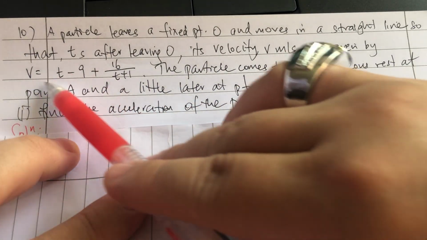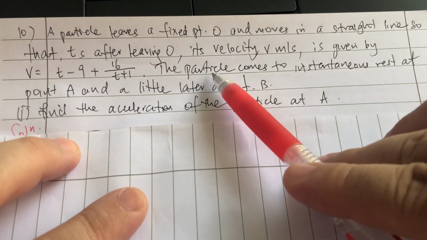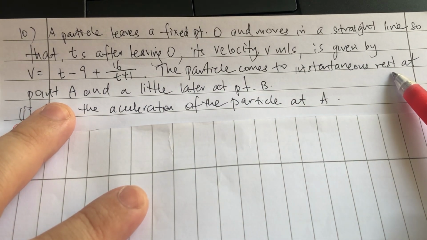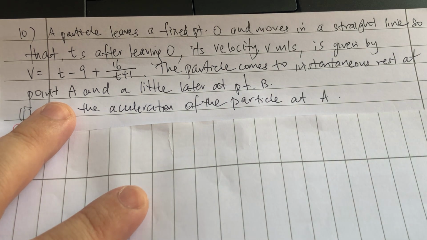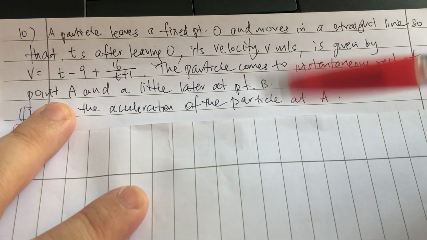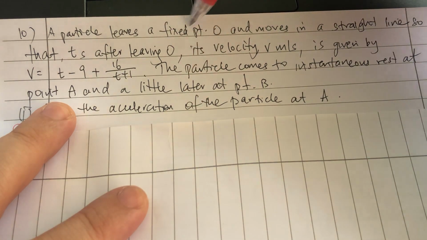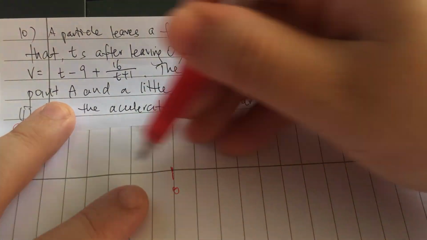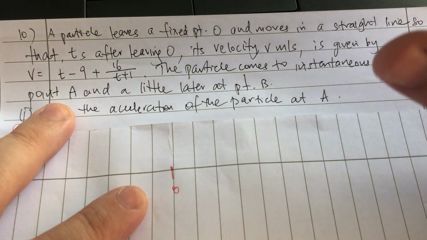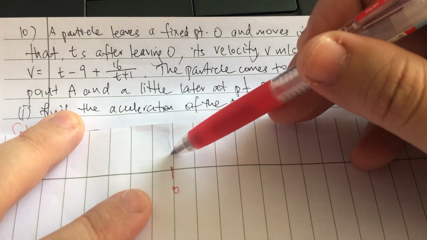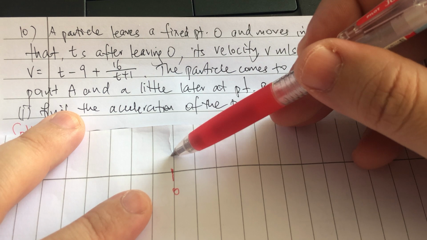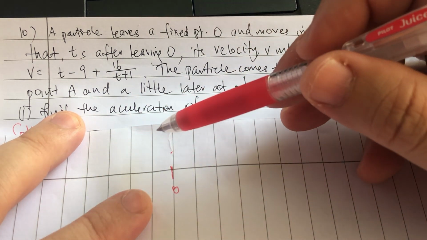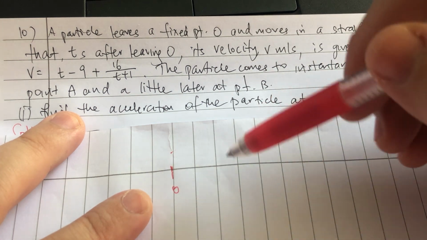Okay. This is your velocity. The particle comes to instantaneous rest at A and a little later at B. So it means this particle moves from a point O. Then don't know whether it turns left or turns right, but it doesn't matter. Many of you will ask me, did it go left first or right first? It doesn't matter. You just assume one direction first.